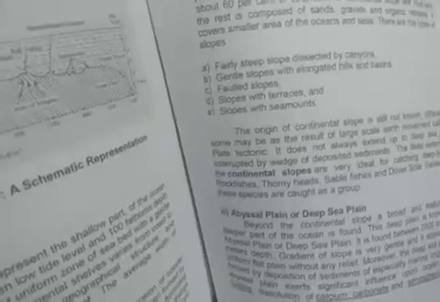A. Fairly steep slope dissected by canyons. B. Gentle slopes with elongated hills and bastions. C. Faulted slopes. D. Slopes with terraces and slopes with seamounts.